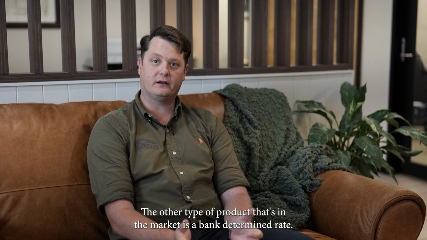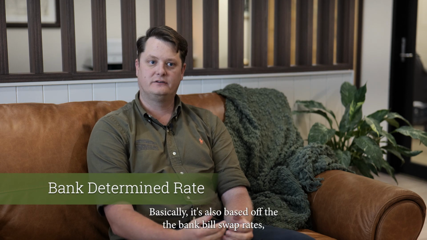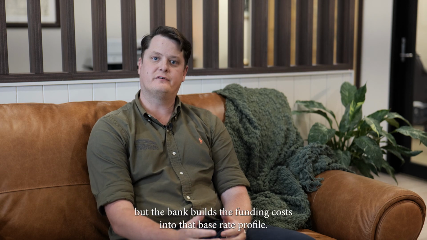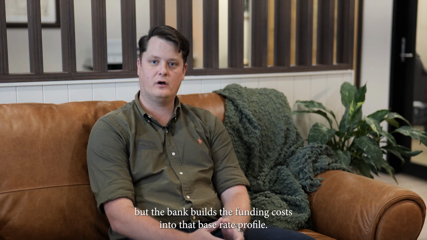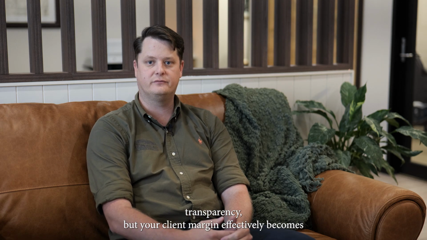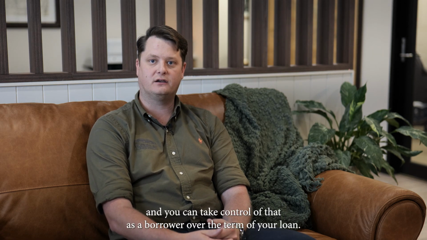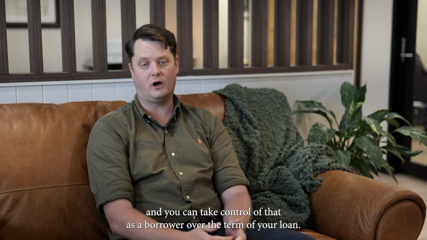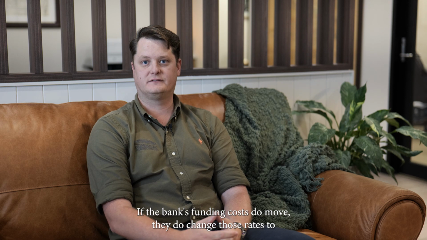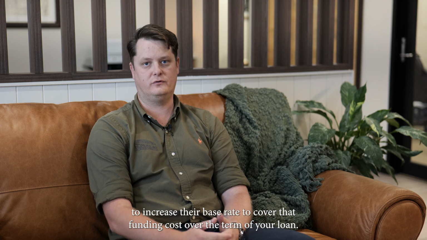The other type of product that's in the market is a bank determined rate. Basically, it's also based off the bank bill swap rates, but the bank builds the funding costs into that base rate profile. So you do lose a little bit of transparency, but your client margin effectively becomes your direct funding risk profile, and you can take control of that as a borrower over the term of your loan. If the bank's funding costs do move, they do change those rates to increase their base rate to cover that funding cost over the term of your loan.